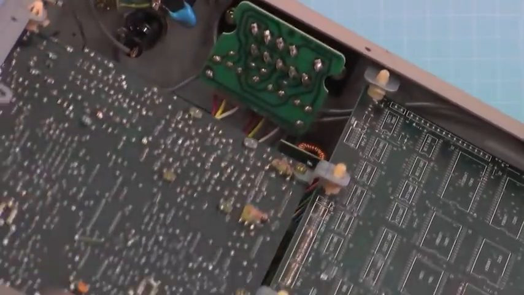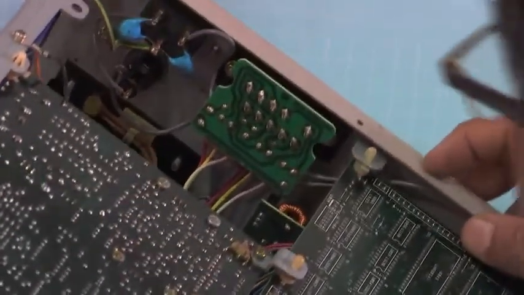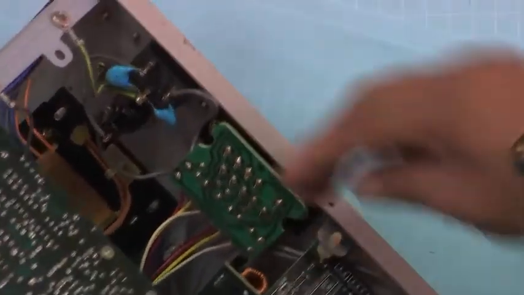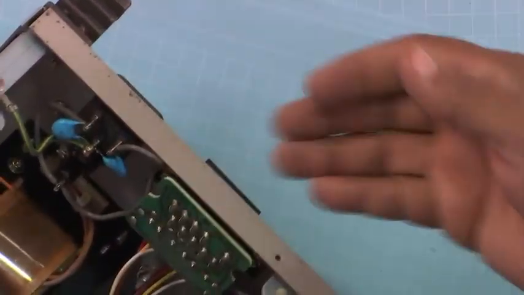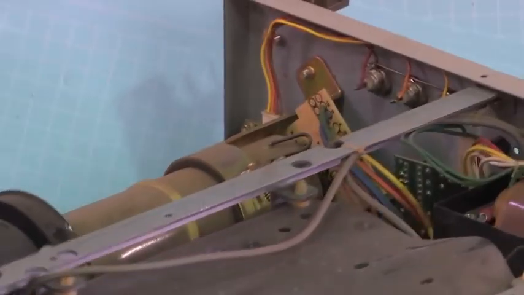From here one part is going to this side, and another part is going to the other side. I have to see this power here.